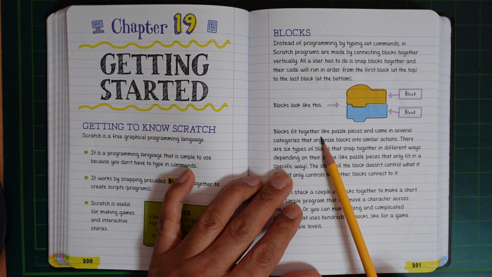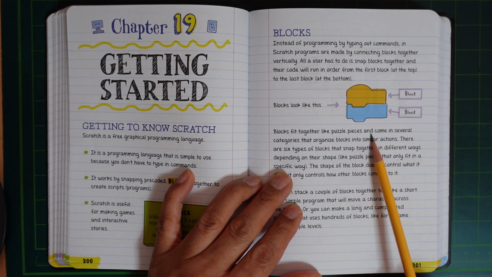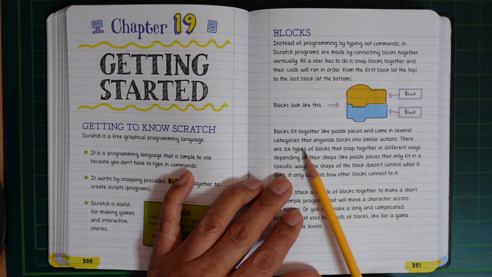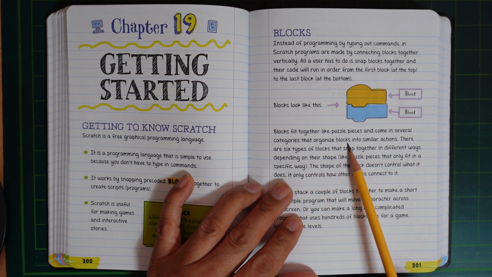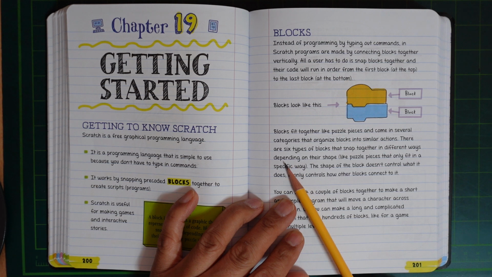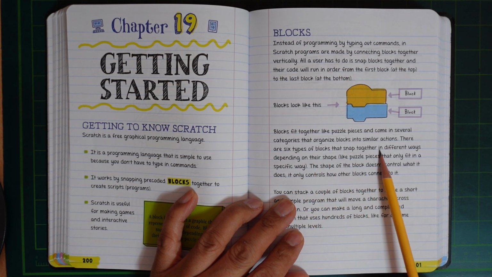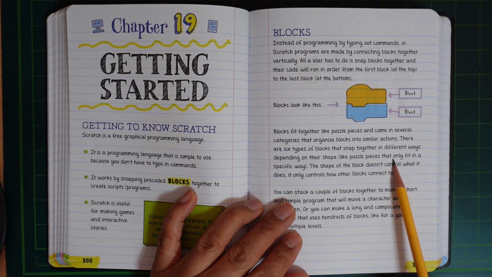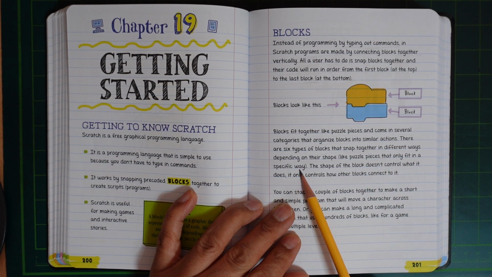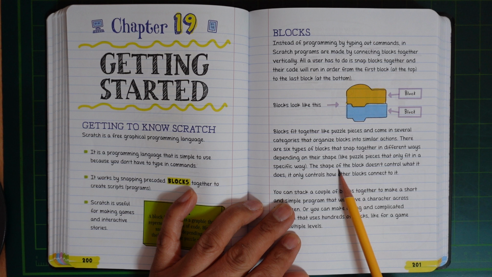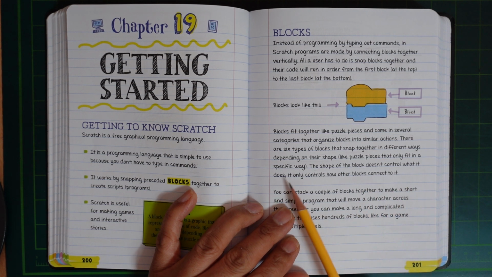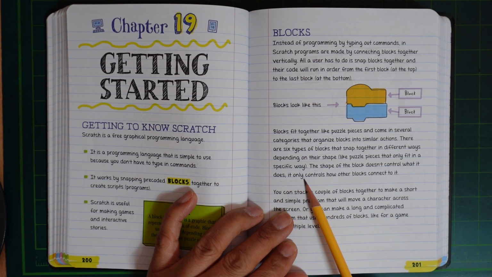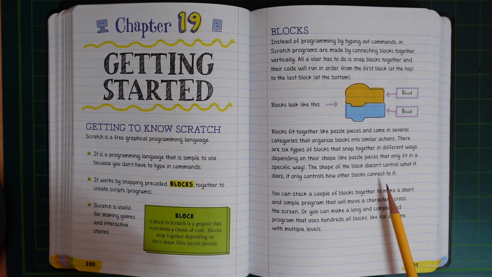Blocks fit together like puzzle pieces and come in several categories that organize blocks into similar actions. There are 6 types of blocks that snap together in different ways depending on their shape, like puzzle pieces that only fit in a specific way. The shape of the block doesn't control what it does. It only controls how other blocks connect to it.